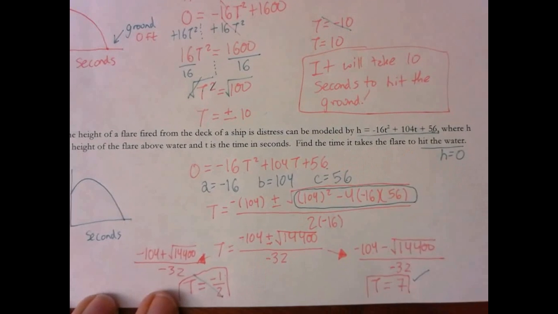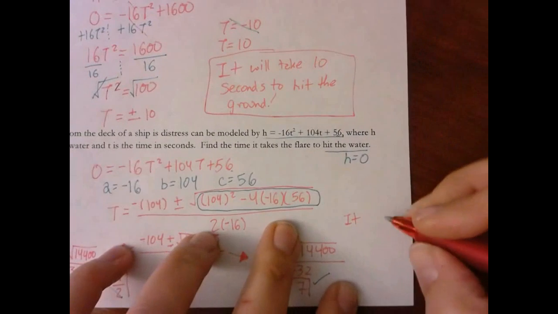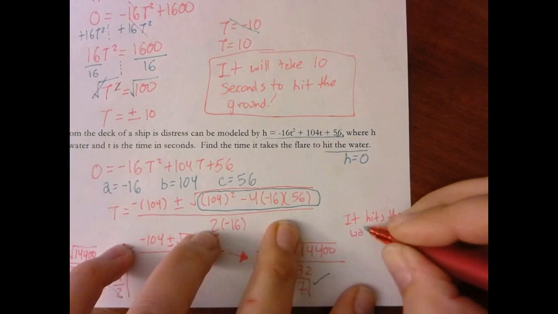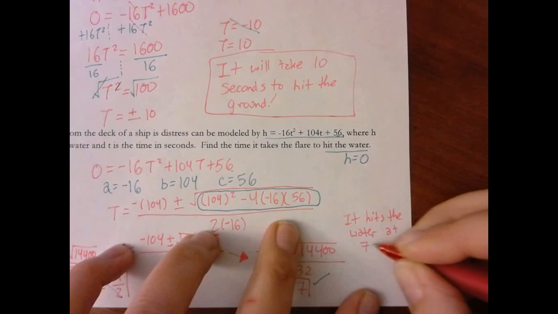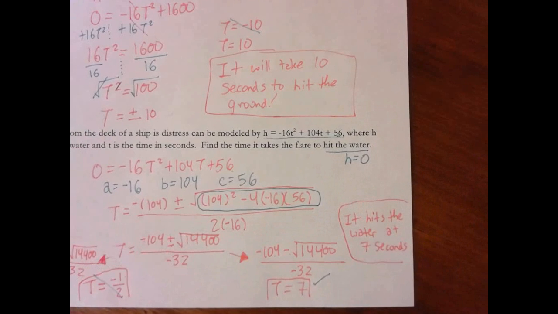So the time it takes the flare to hit the water, it hits the water at 7 seconds. Cool. Let's go on to the back.